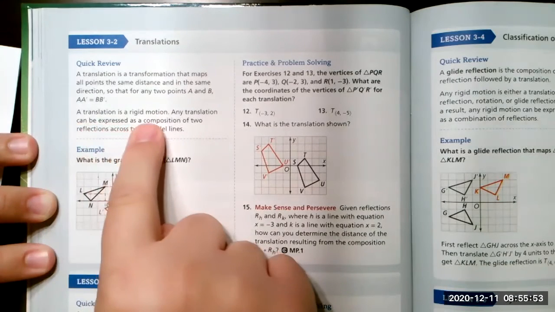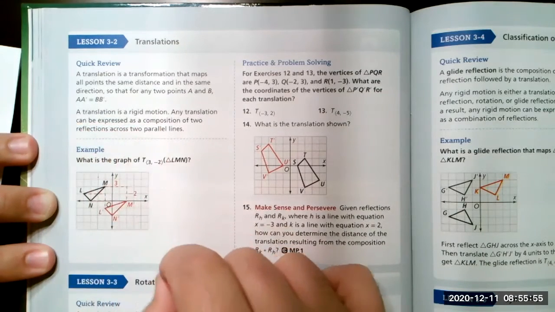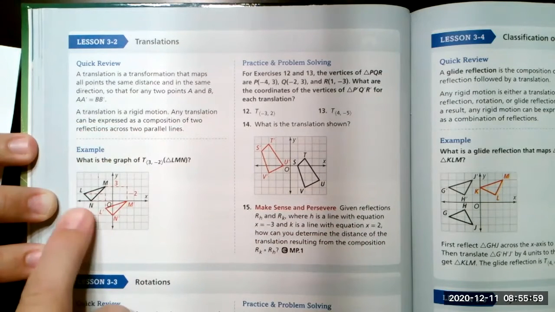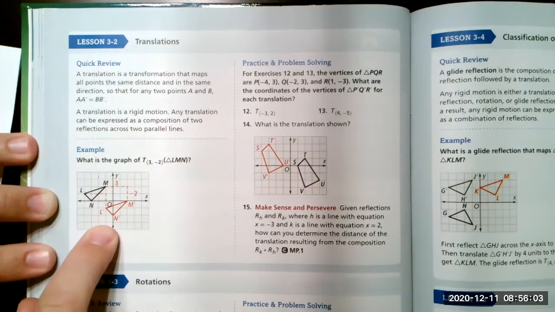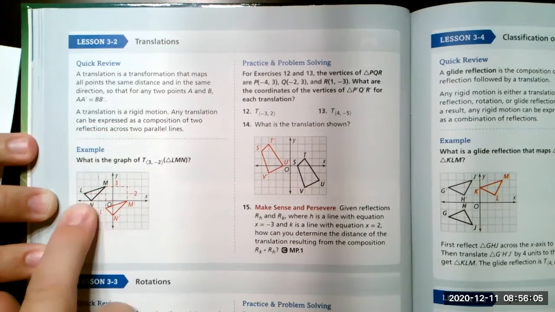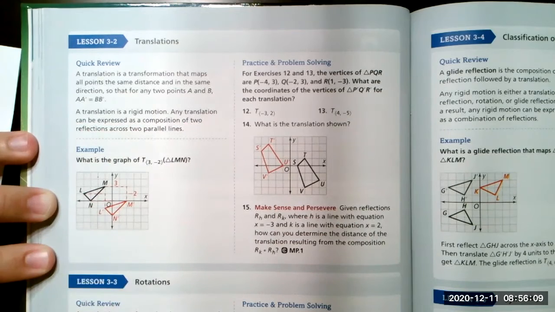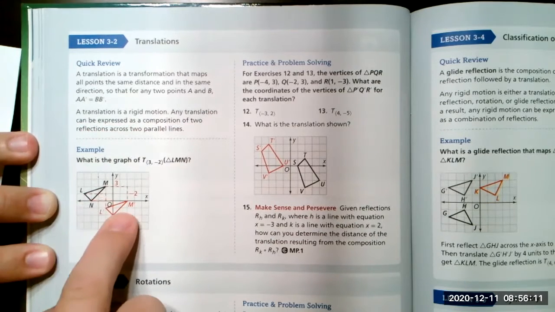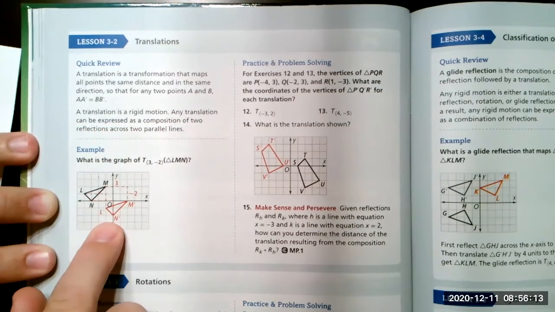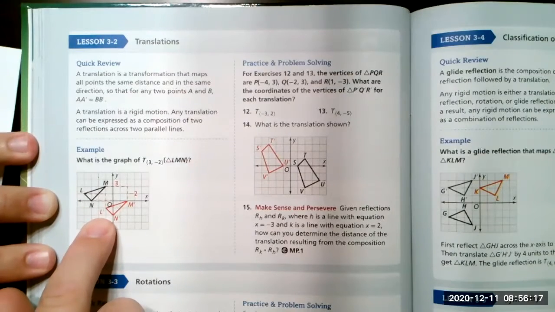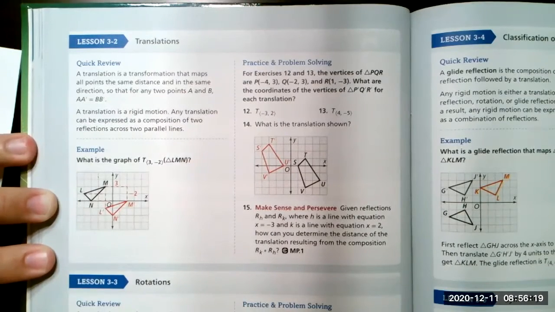A translation is a rigid motion. Remember, that doesn't change the size of the shape, or the size of the thing you're dealing with. So if you look here, you're dealing with a little triangle and you still have a little triangle and they still look the same. So the size didn't change. It didn't get bigger or smaller. And it didn't change all the angles. It still looks like angle M is pretty small. Angle N still looks like about 90 degrees, right? Angle L still looks like it's about in the middle, like 60 or something like that. So overall, I think that's a rigid motion.